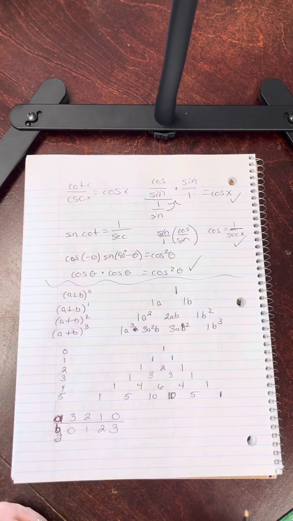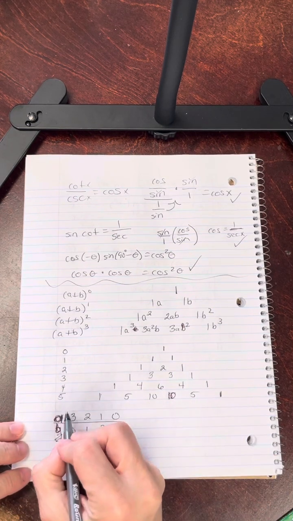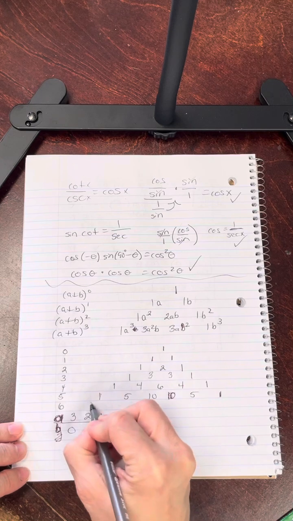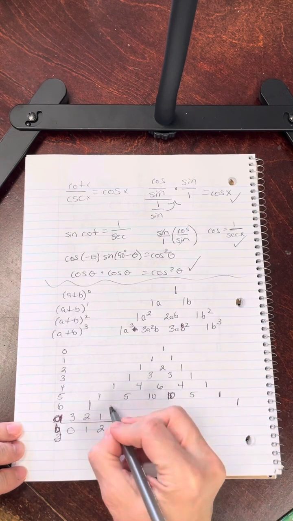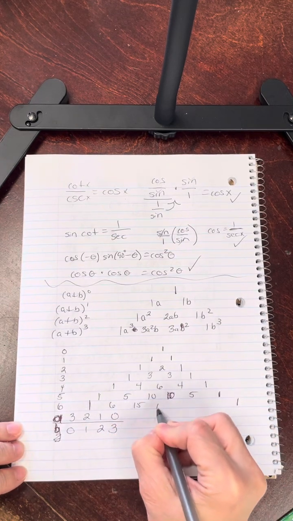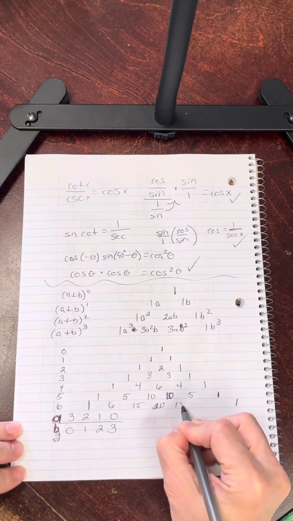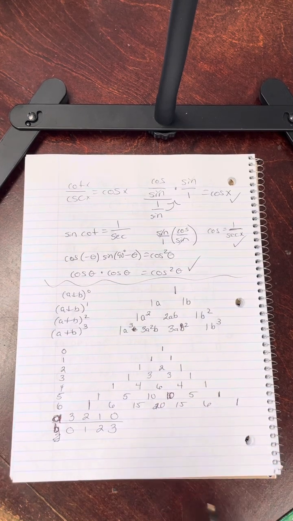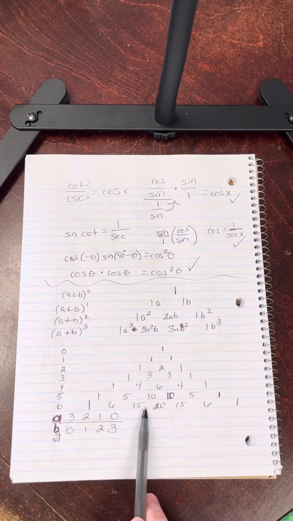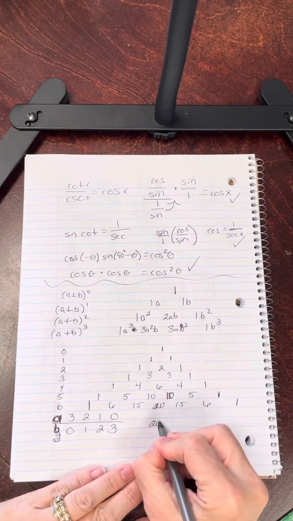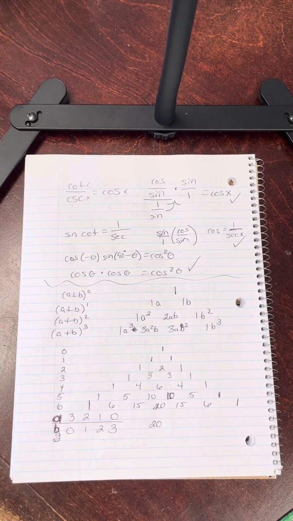Example 1: write the fourth term of x plus y to the sixth. Okay, well, unfortunately, I did not give you the 6, so we'd have to do that real fast. 1, 6, 15, 20, 15, 6, and the 1. The fourth one over: 1, 2, 3, 4. So I know that I'm going to have 20 as my coefficient.